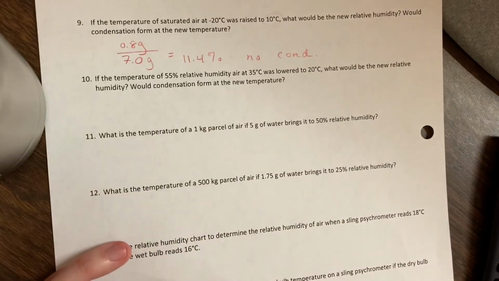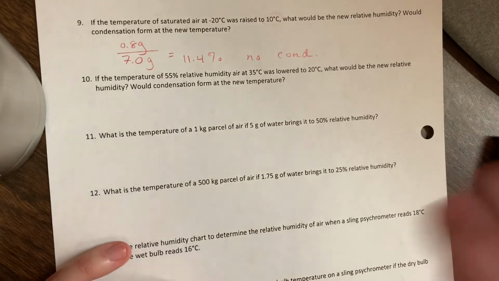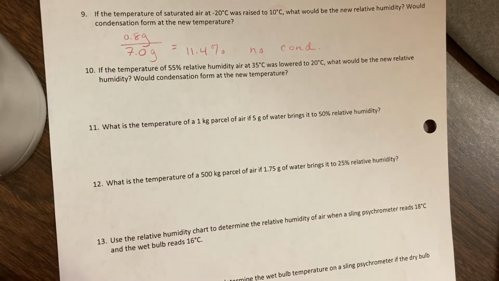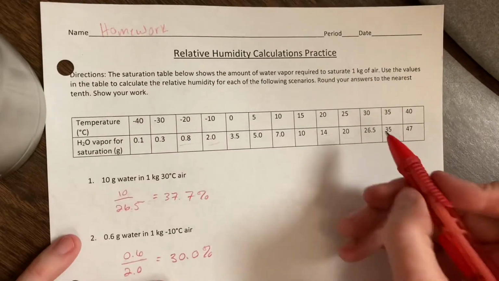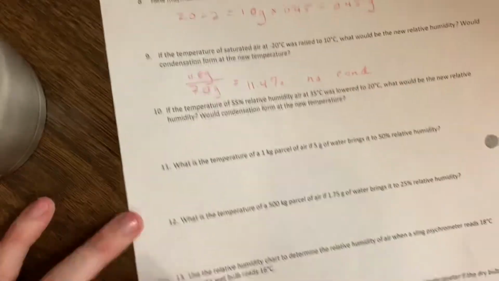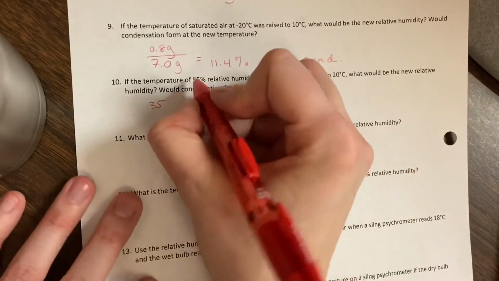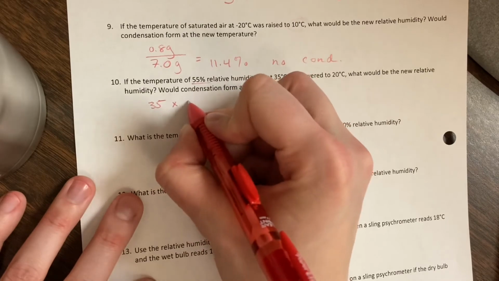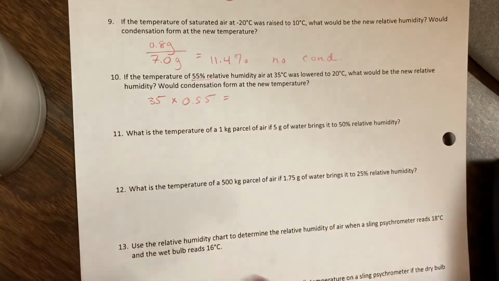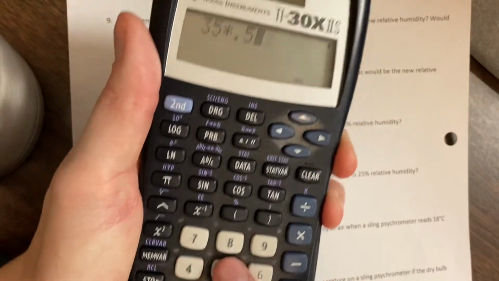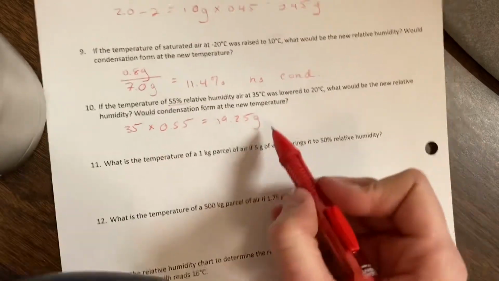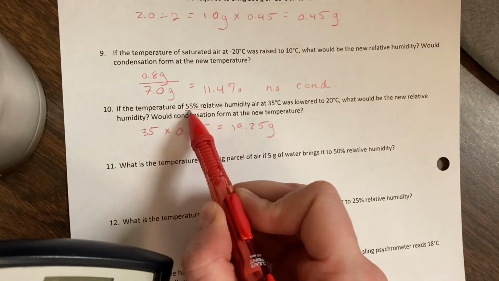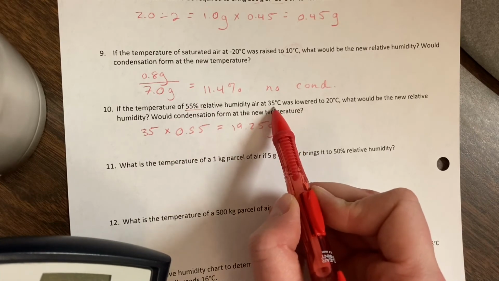Next, so now we've got 55% relative humidity air that's at 35 degrees Celsius, and it's lowered to 20 degrees Celsius, okay? So let's find out what is 100% relative humidity of 35 C air from the table. So that would be 35. So 35 would be 100% relative humidity. We've only got 55%, so we're going to take 35 times 0.55 to get the 55%. 35 times 0.55, we get 19.25 grams. That's how much water vapor is in 55% relative humidity air at 35 degrees Celsius, okay?